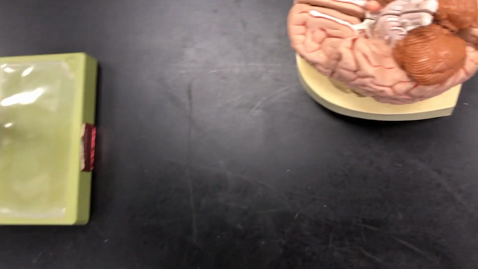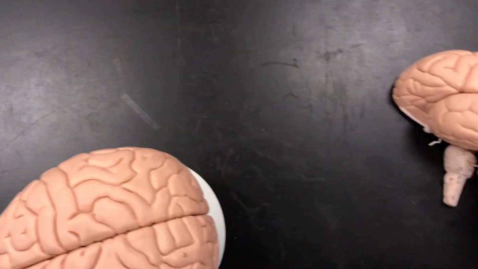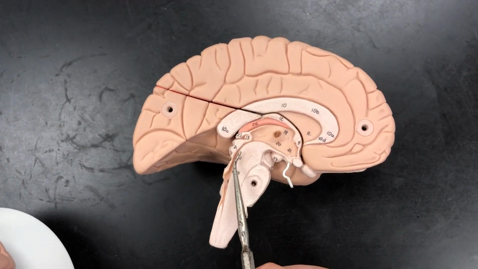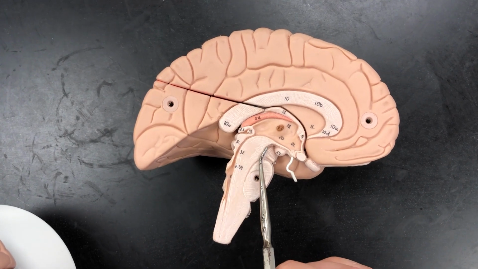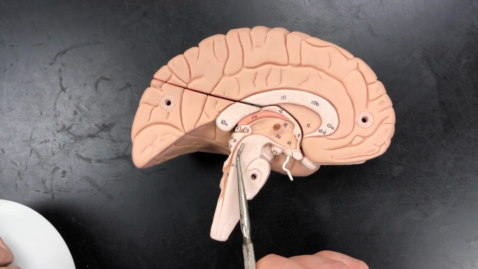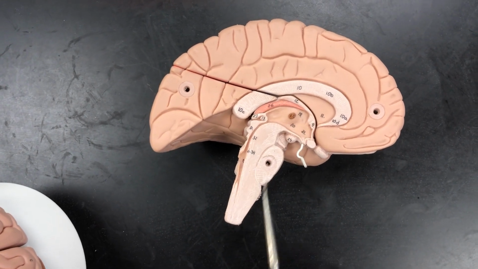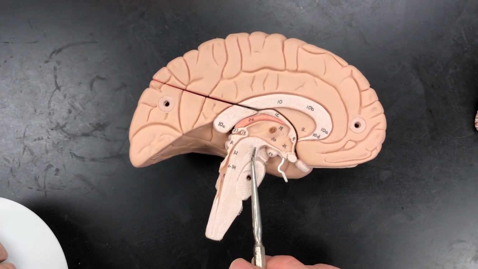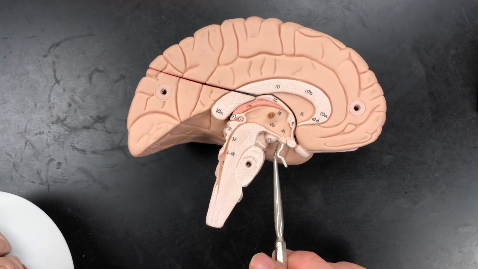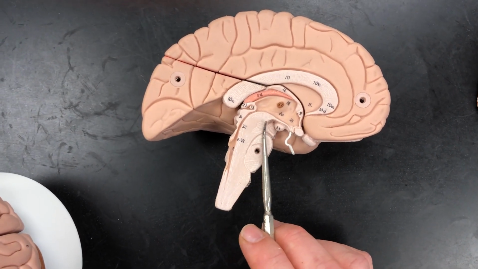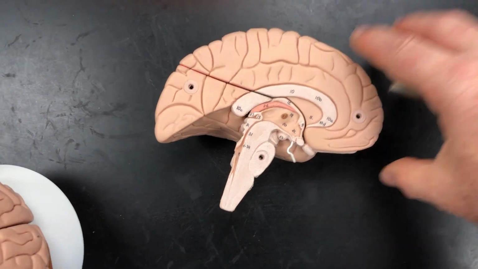And looking at this brain, we have the midbrain right here. This is the cerebral peduncle, holding the cerebrum onto the brainstem. So that's a cerebral peduncle, part of the midbrain. There you can see the mammillary bodies. So again, the cerebral peduncles.